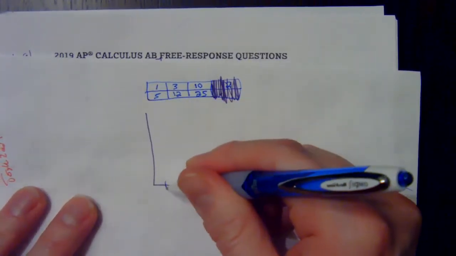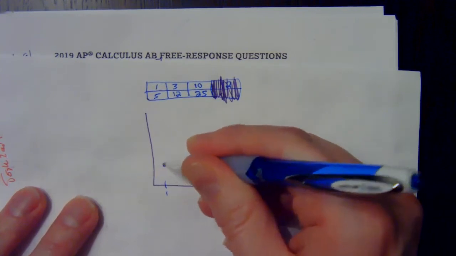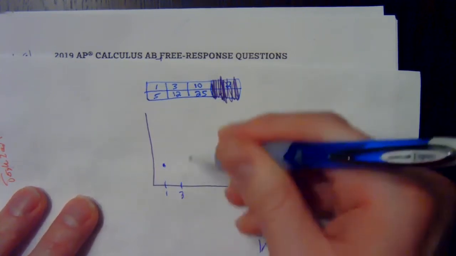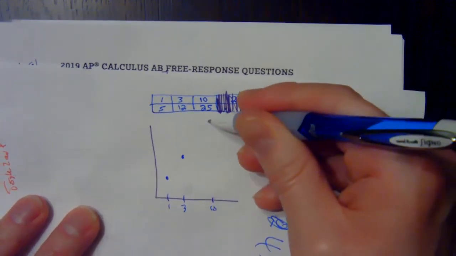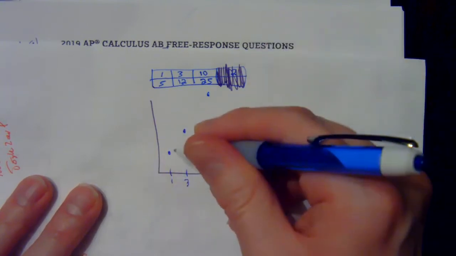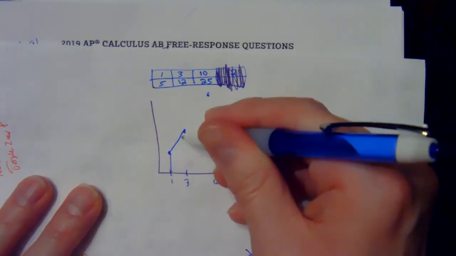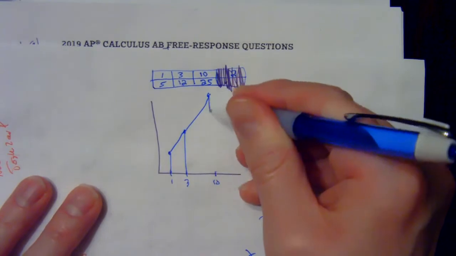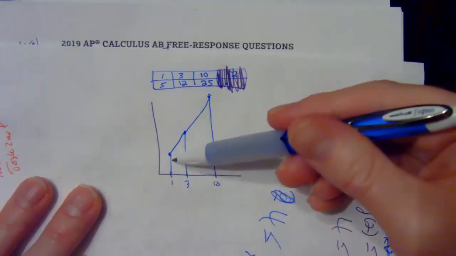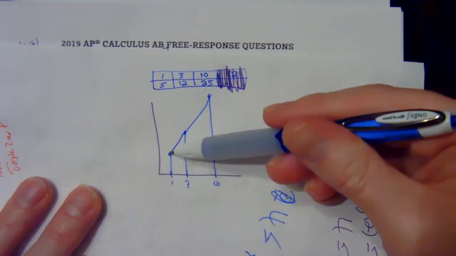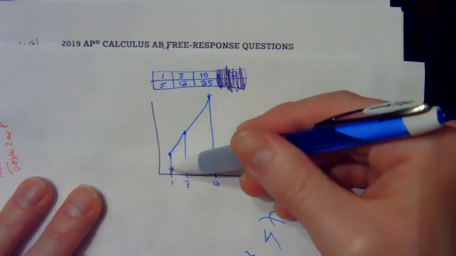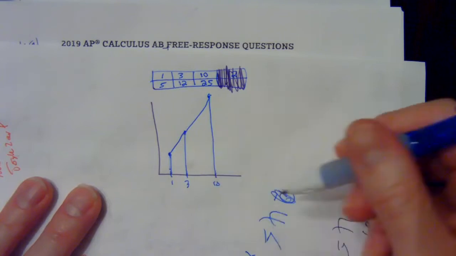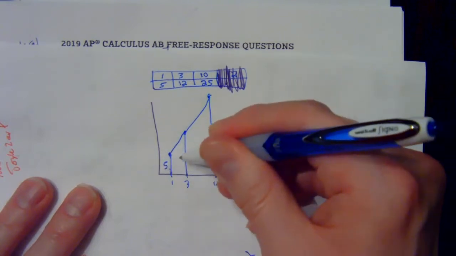So if you got the point 1, 5, and then you got the point 3, 12, and then you got the point 10, 25. All right, and I want to find the area of each one of those trapezoids. So you got the curve just going up, and then you just make your trapezoids like this, right? And then this is the top, this is the bottom. So this is your base 1, this is your base 2, and that height, that y value, is your base. It's like a trapezoid on its side. So this would be 5, this would be 12.